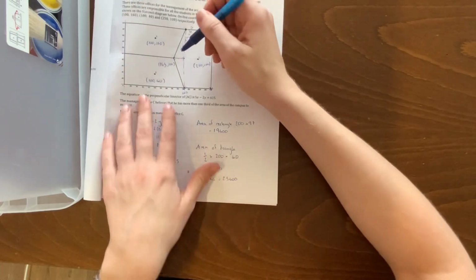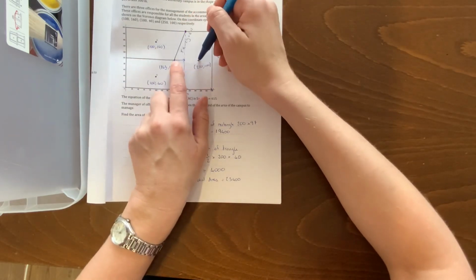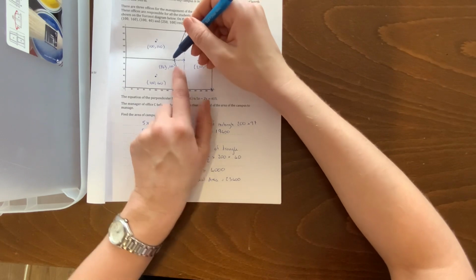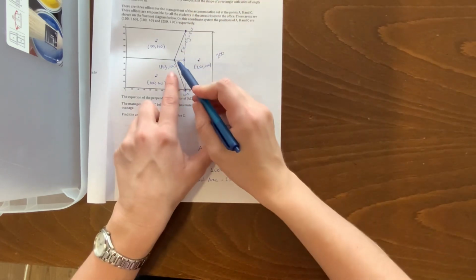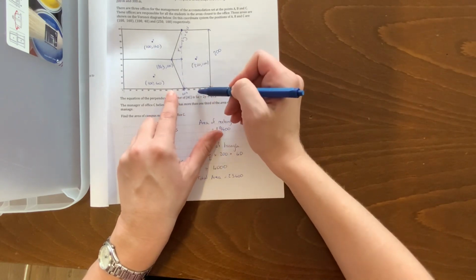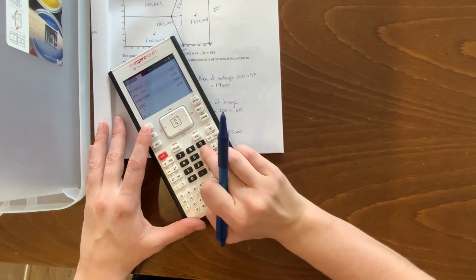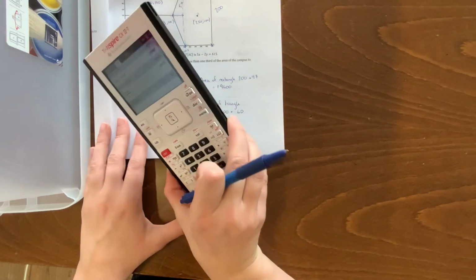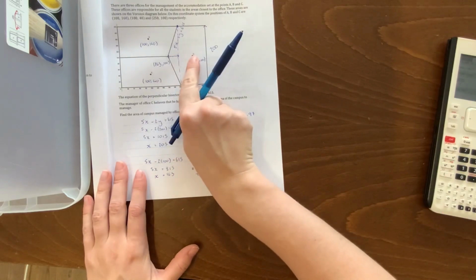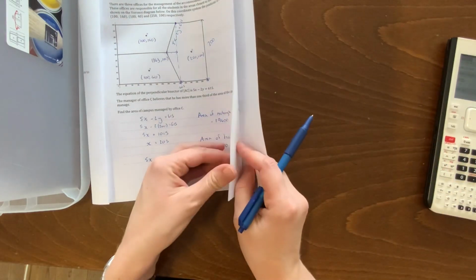I could use the distance formula, but it's on a horizontal line from this office. It's at 163, and this office is at 250, so 250 minus 163 gives a distance of 87. The distance formula just seemed like overkill in this situation.